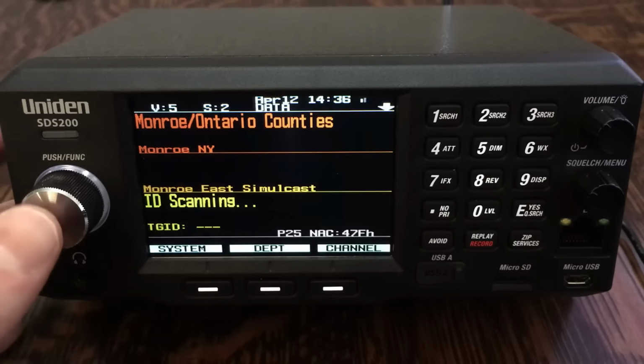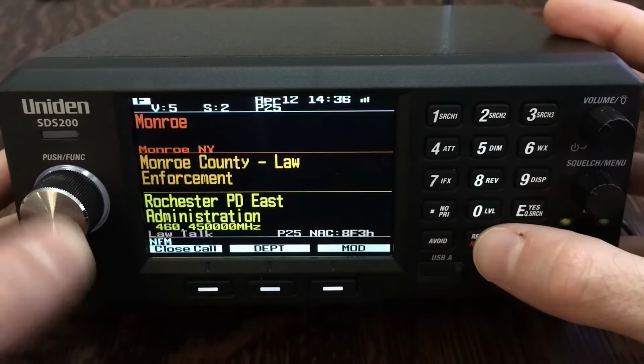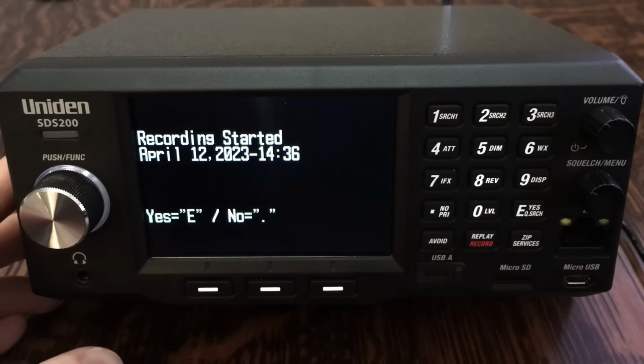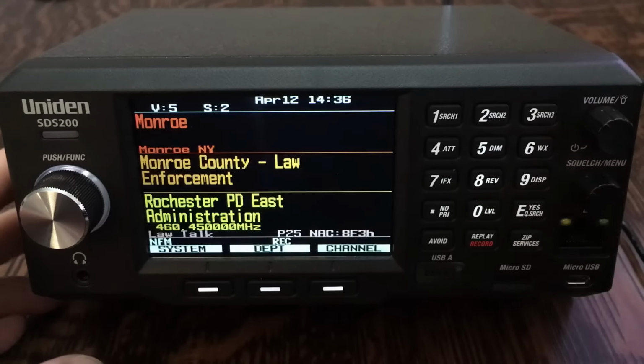So to start a recording, we hit the function button. Then we hit the replay record button. It's going to ask us if we want to start a recording. We hit yes.